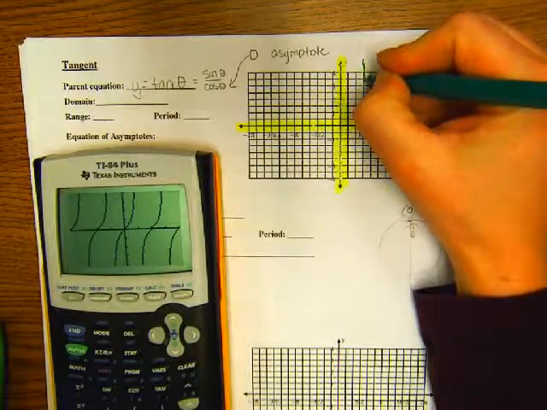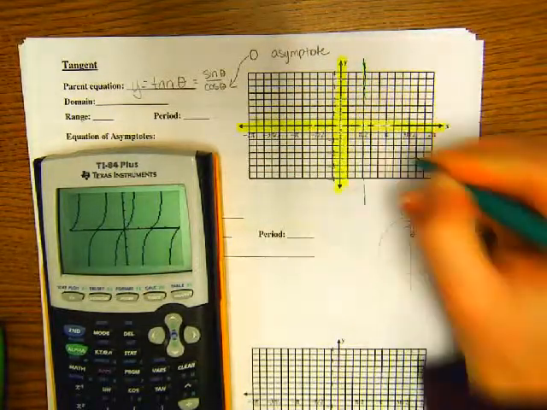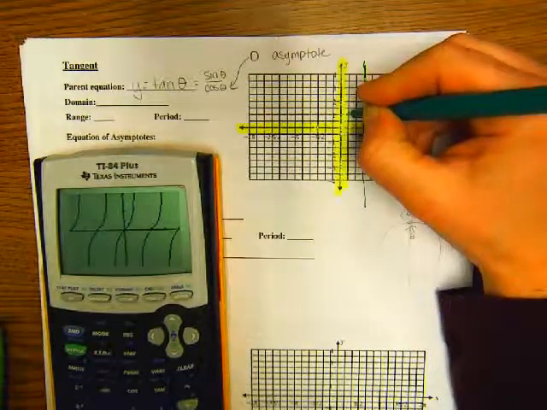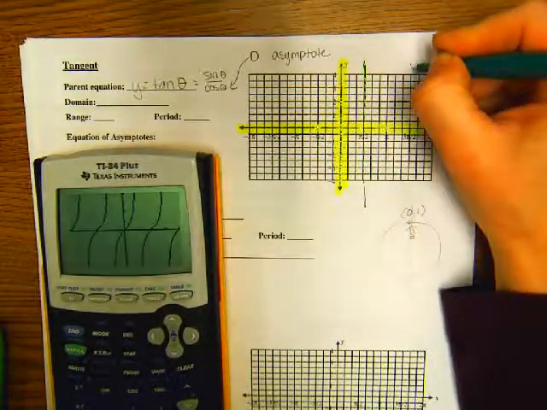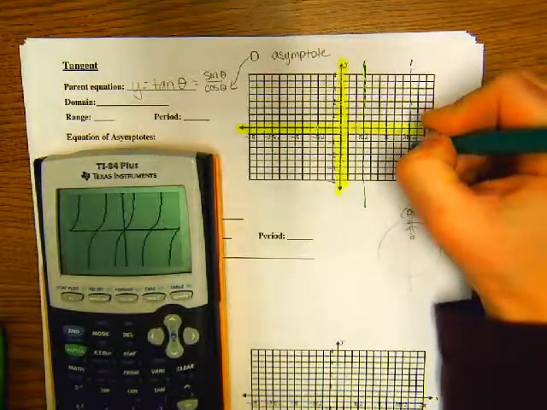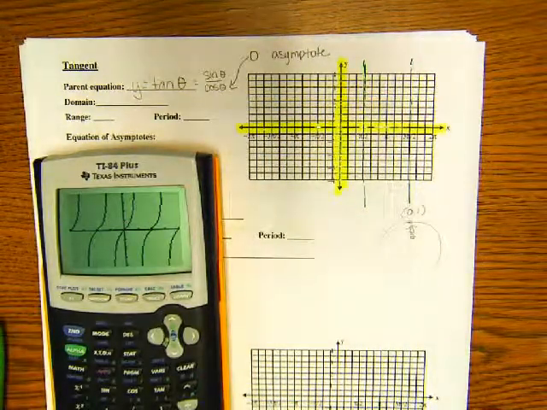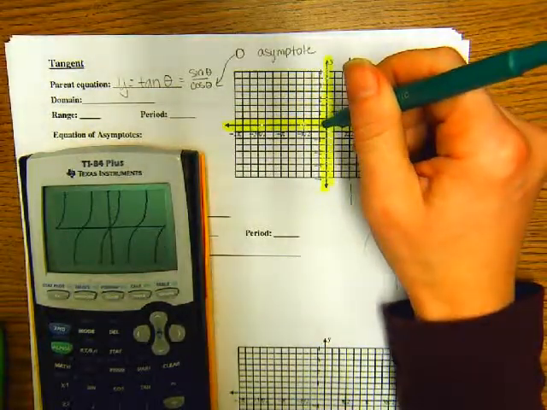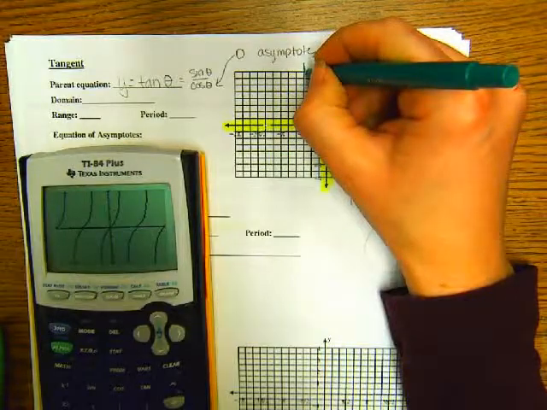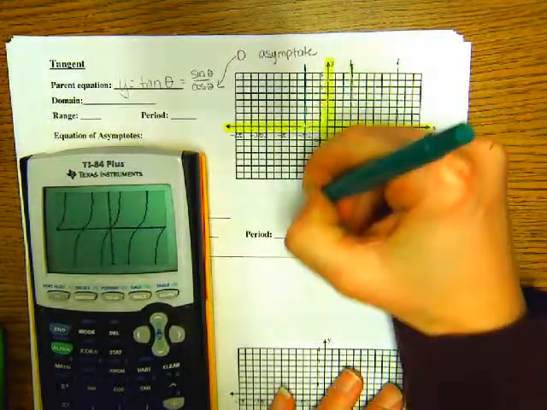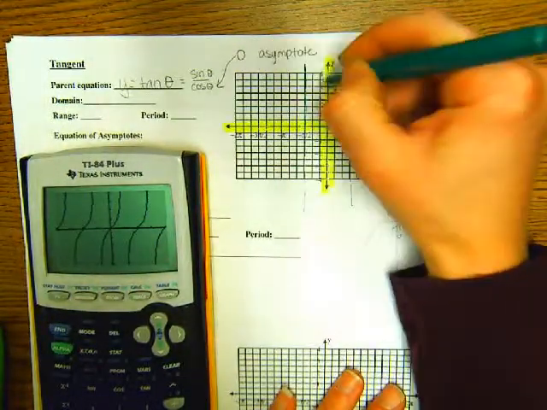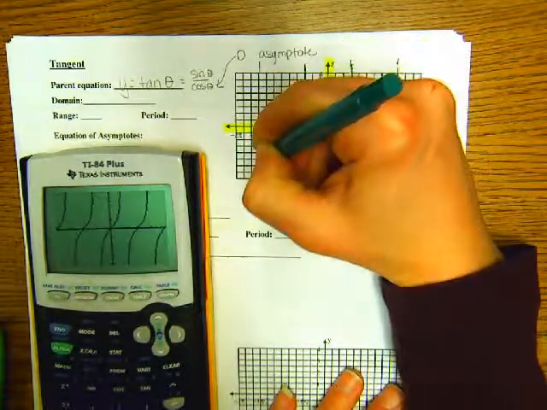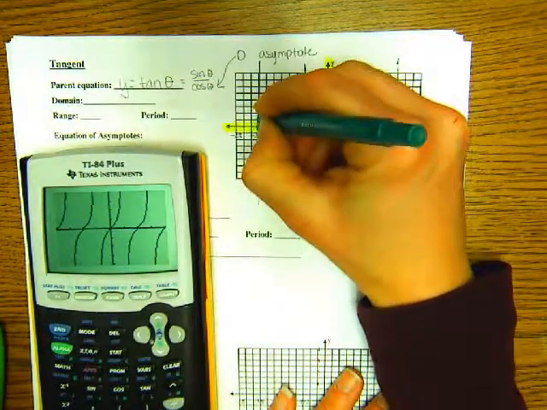So at pi halves, there's an asymptote, and then another one at 3 pi halves. So would you make an asymptote at pi halves and 3 pi halves on yours? And going the other way, there's also one at negative pi halves and negative 3 pi halves.